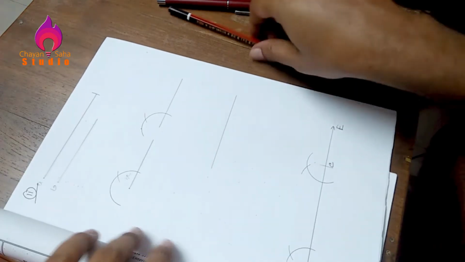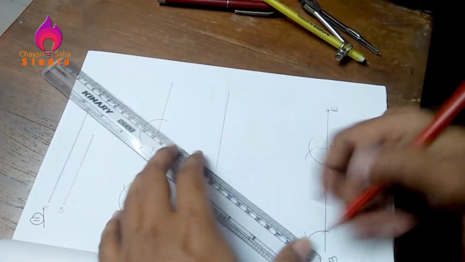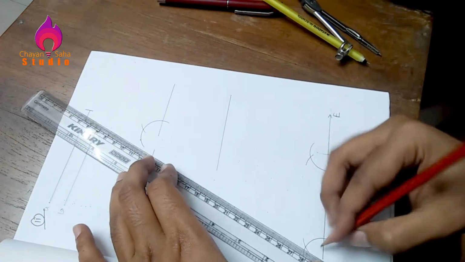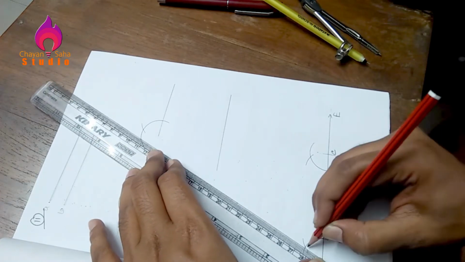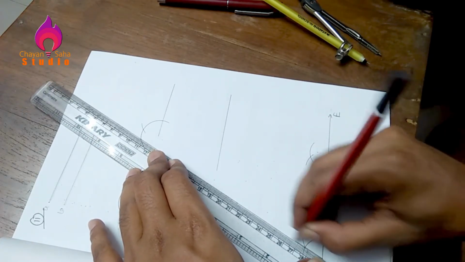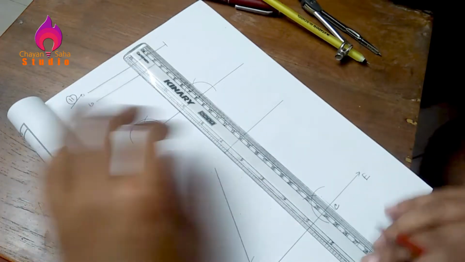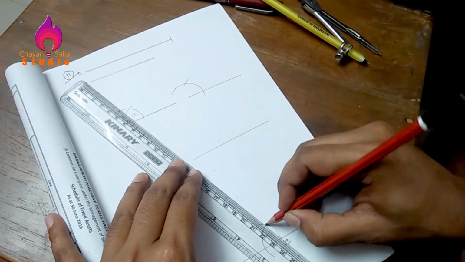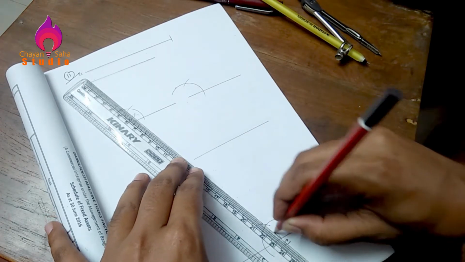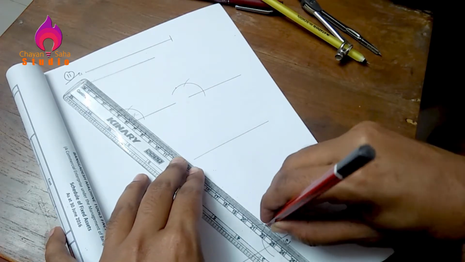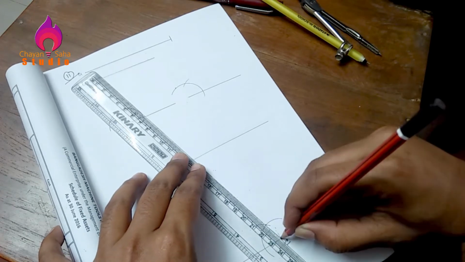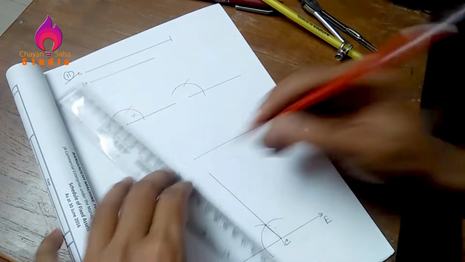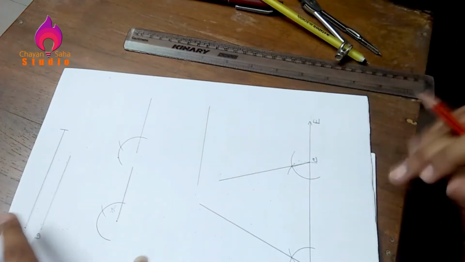Well, so now join these 2 points, and these 2 points as well. Okay, done.